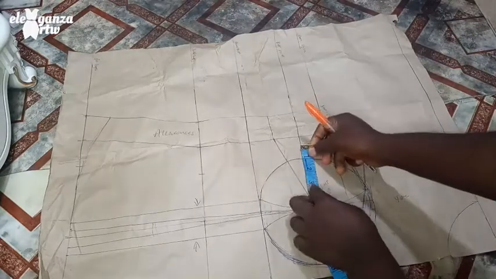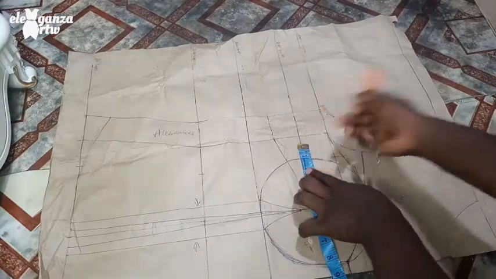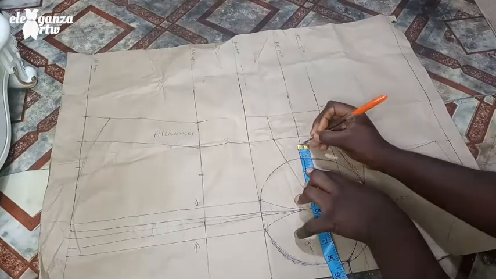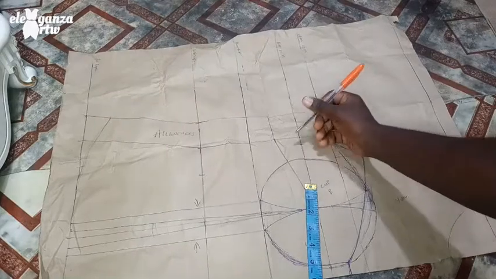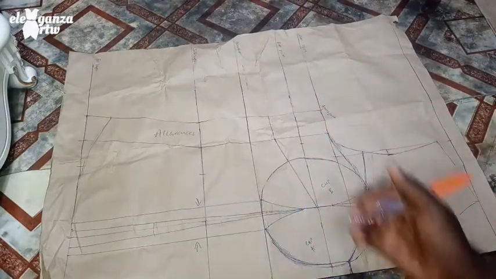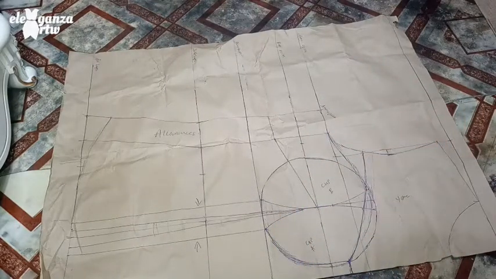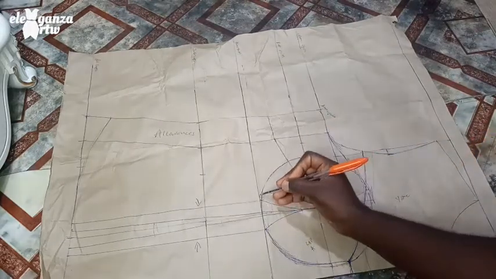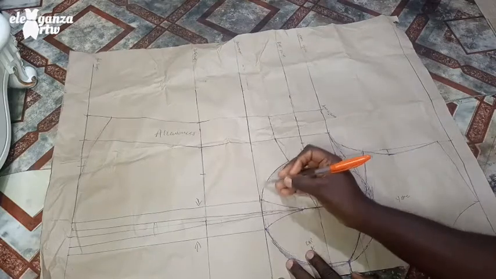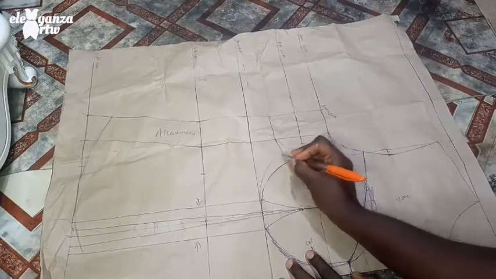I'll take 1 inch here. This 1 inch I'm taking here is so that my boobs will be fitted inside of the cup very well. So after taking 1 inch here, I'll curve from here to meet the 1 inch.